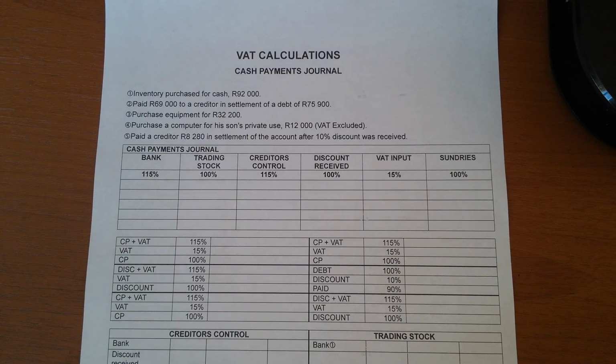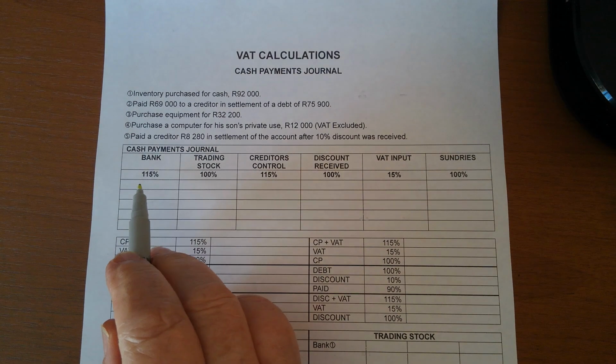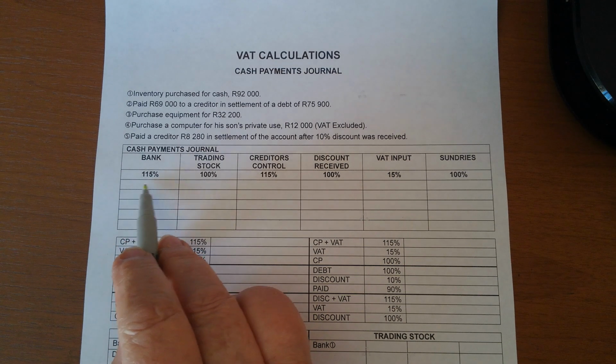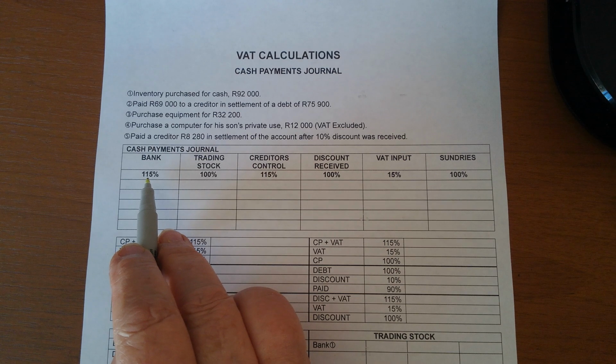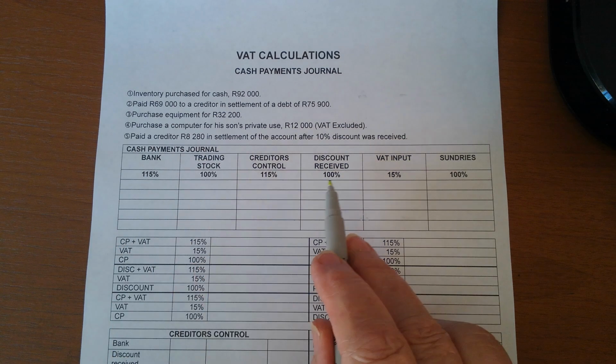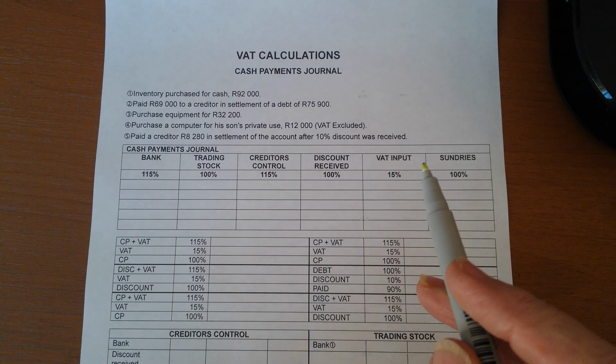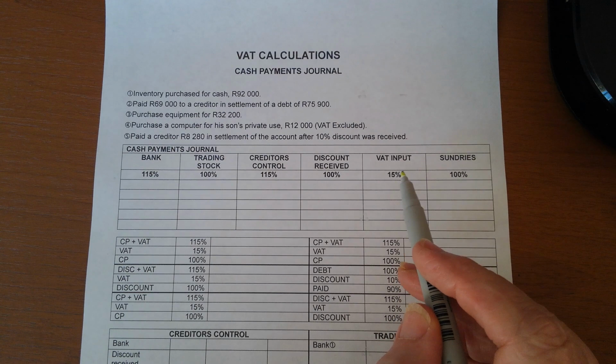Pay attention to VAT calculations today. For each journal, I will open a separate recording so that the recordings are not too long, to ensure that you know how to do all these calculations. So remember, the bank, debtors control and creditors control is 115% accounts because it includes the 100% of the business money plus the 15% of that. All your other assets, income and expenses will be 100% accounts and the VAT accounts are 15%.